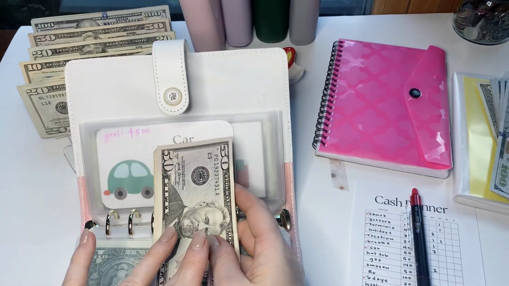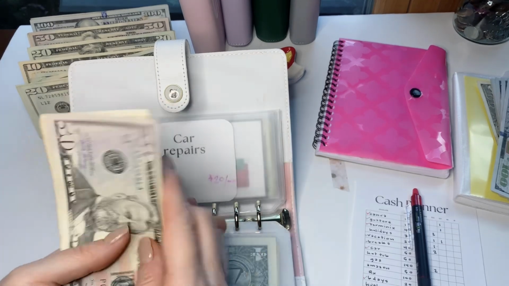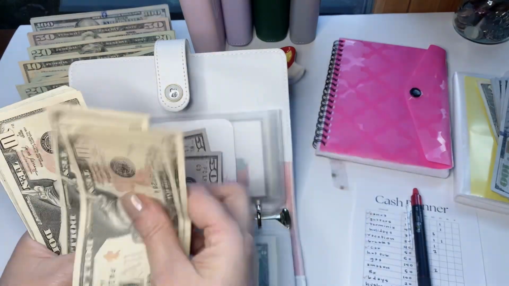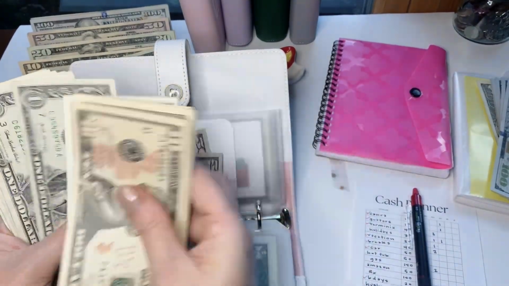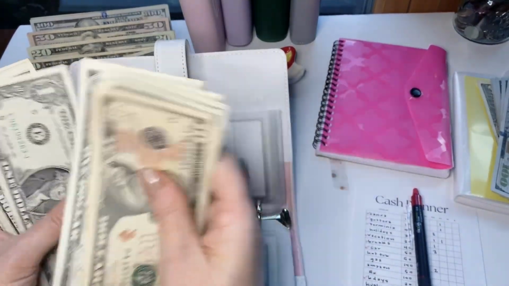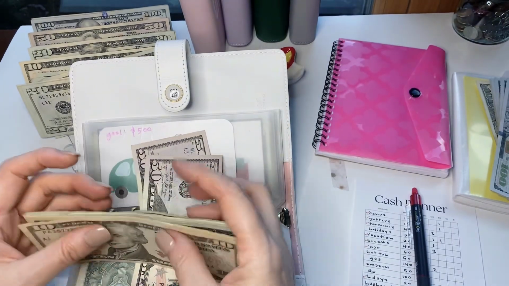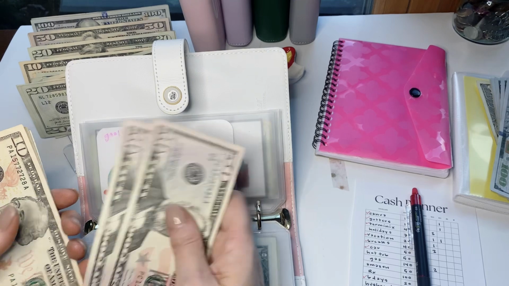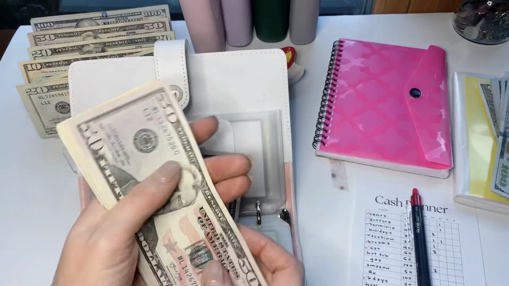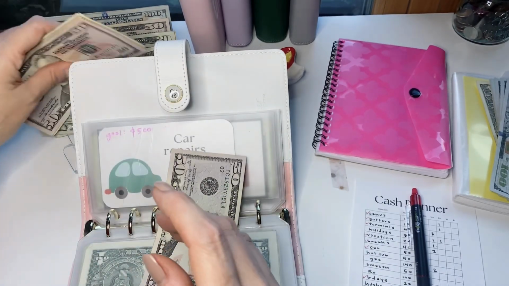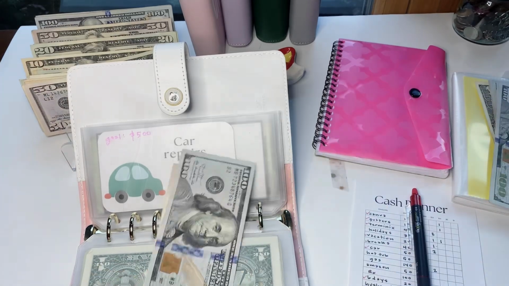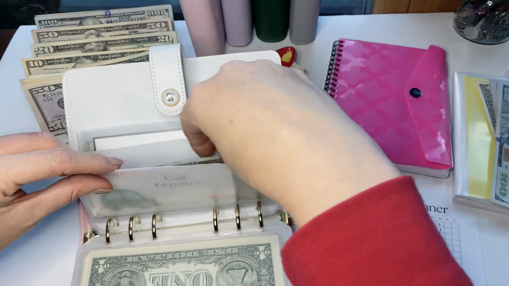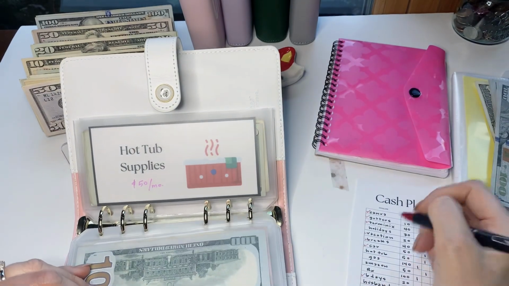I think I need to put the money in and then count it and then try to do an exchange. So we have 100, 10, 20, 30, 40, 1, 2, 3, 4, 5, 6, 7, 8, 9, 50. So we have 150. So let's do, we'll take this, make this 100. I'll put this here. Okay, hot tub getting 50.